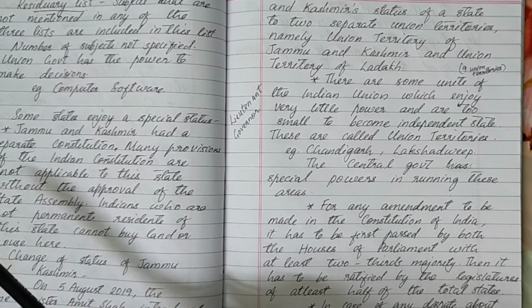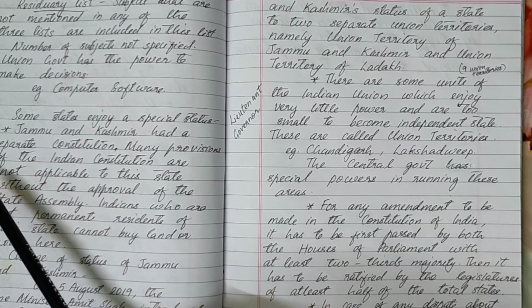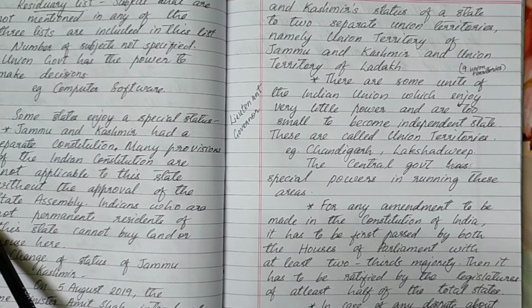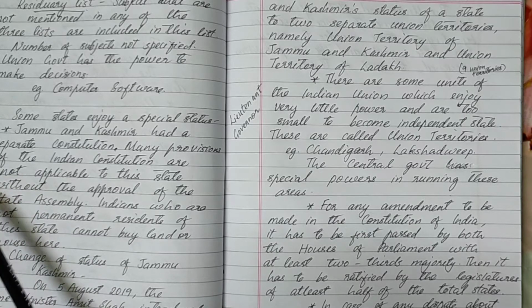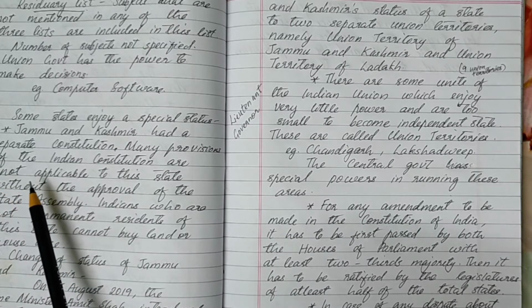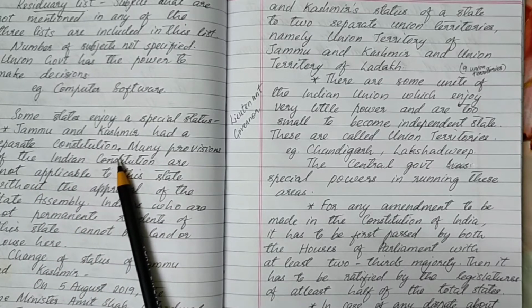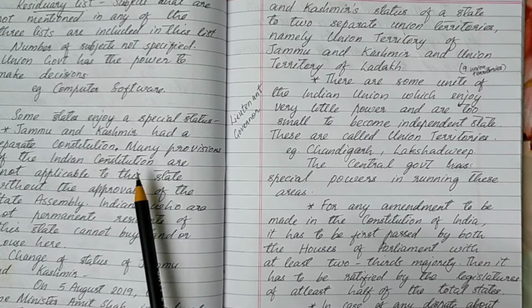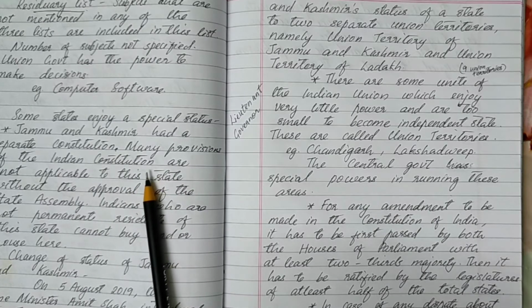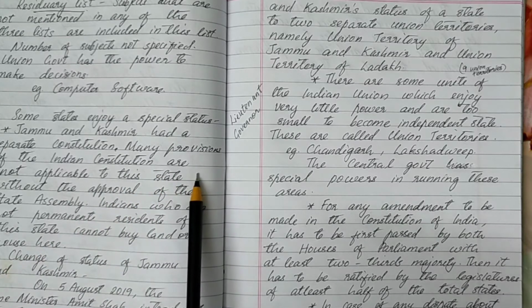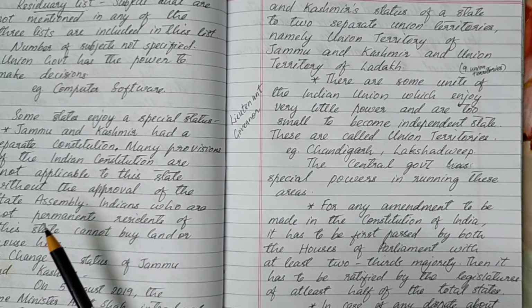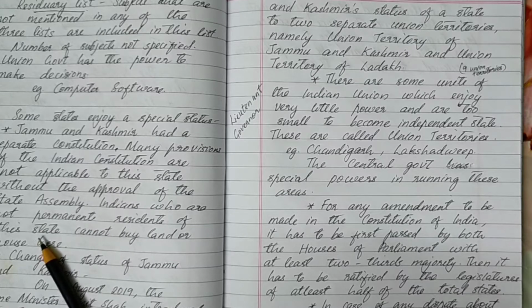According to Article 370 of the Indian Constitution, introduced in 1954, along with Article 35A, Jammu and Kashmir will have a separate constitution, and many provisions of the Indian Constitution will not be applicable to the state of Jammu and Kashmir without the approval of the state assembly.